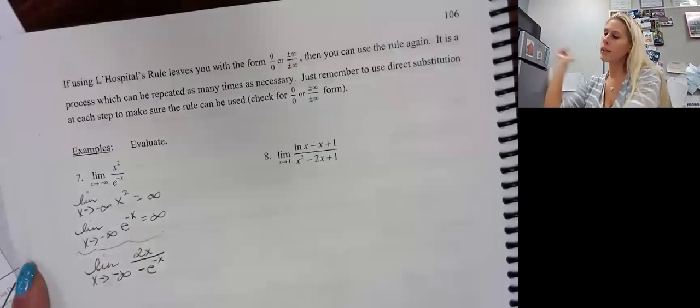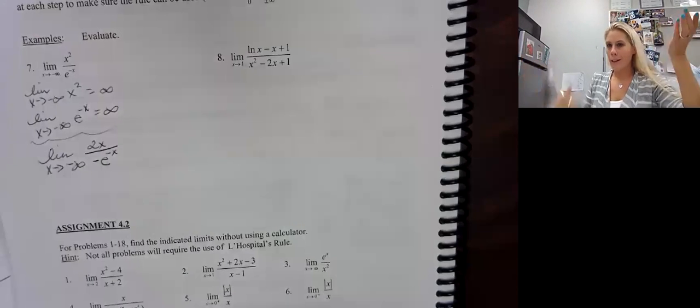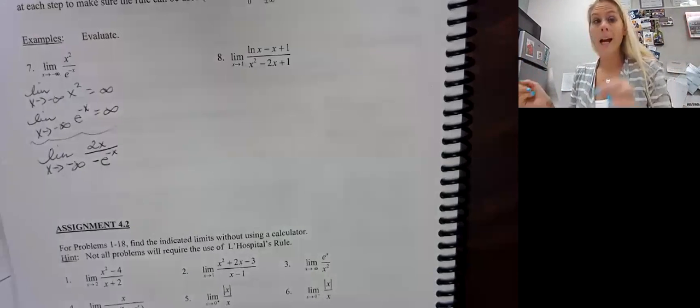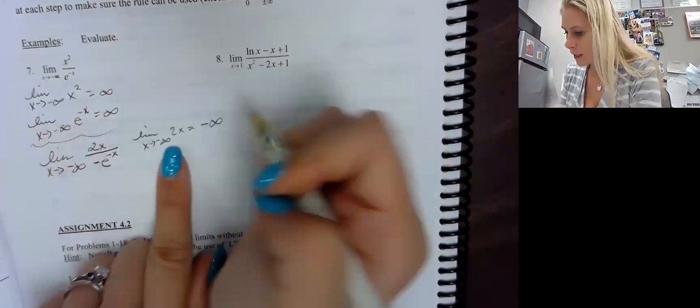But then if you look at this and we plug in again, we find, wait a second, now it's negative infinity over negative infinity. I still have to state it. I have to say the limit as x approaches negative infinity of 2x equals negative infinity.